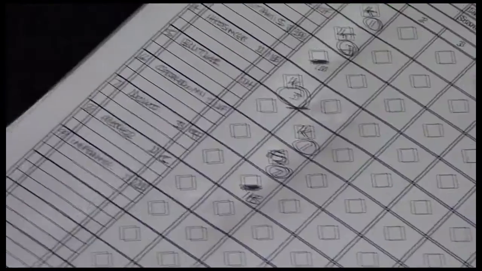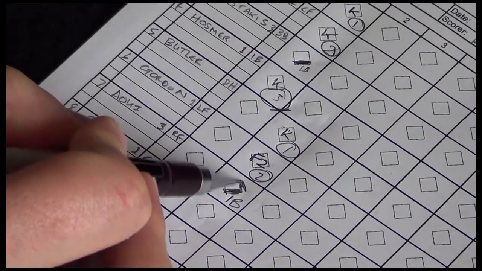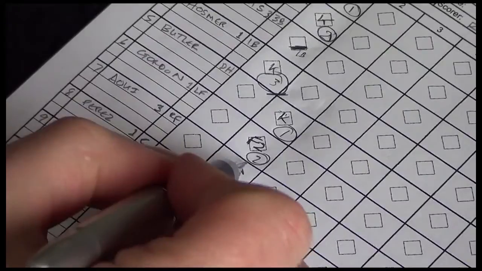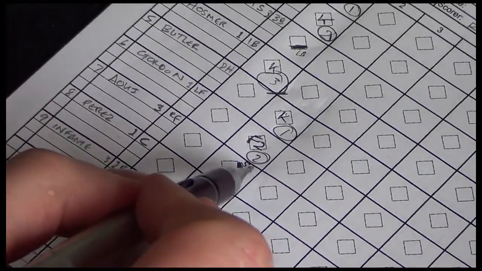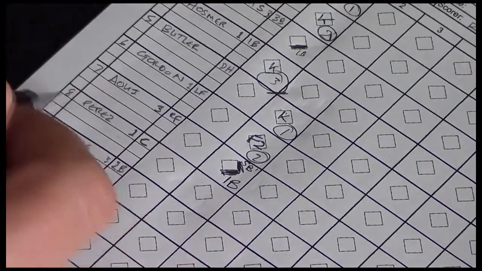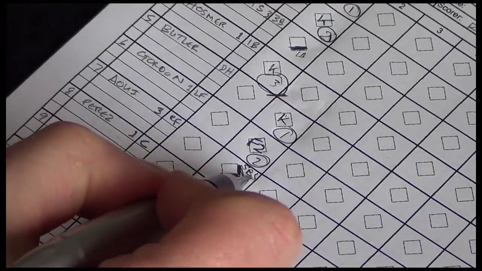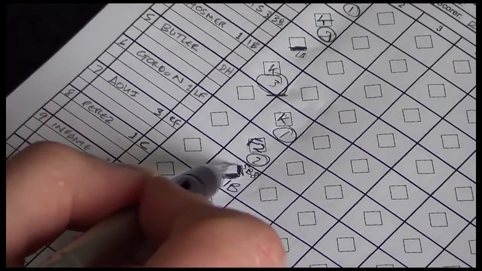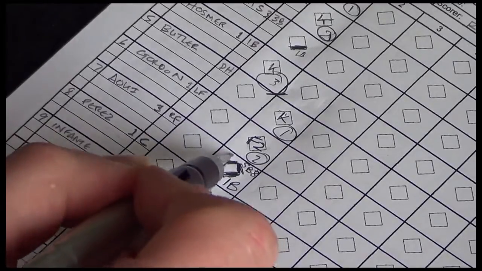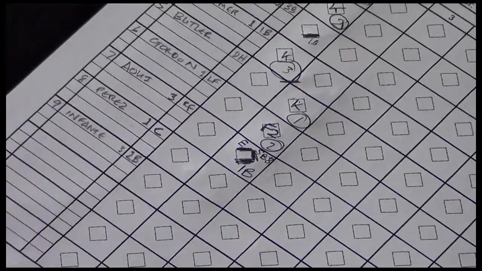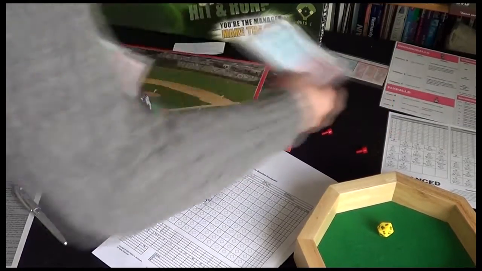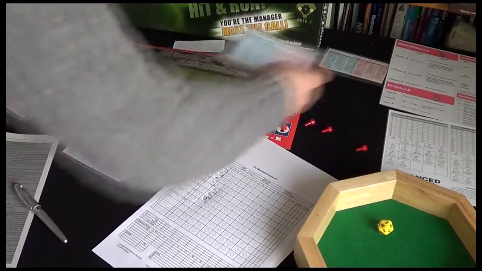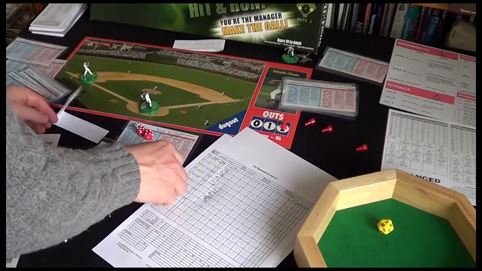Let's mark this up. So Aoki manages to steal second. So we write SB off Perez, number 8. And then steals third off an error. So that was a great decision to try and push Aoki over. Now let's see what Perez can do.